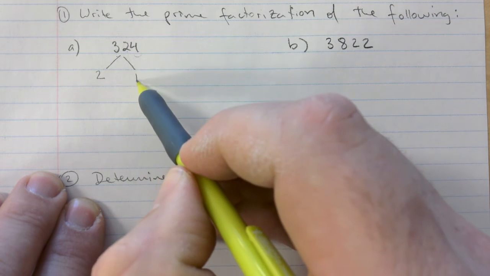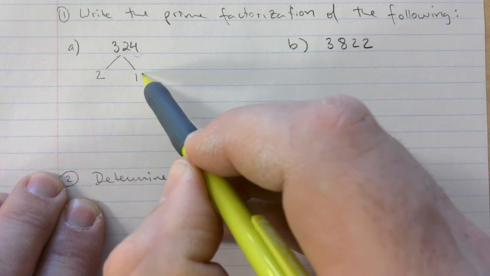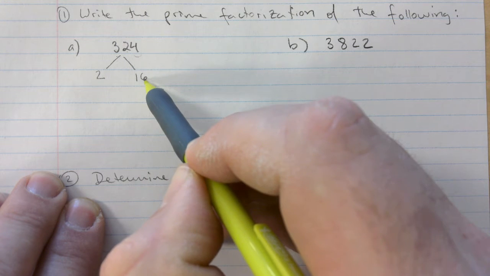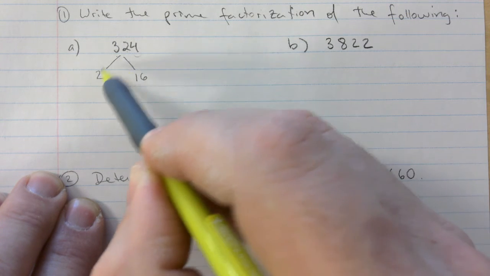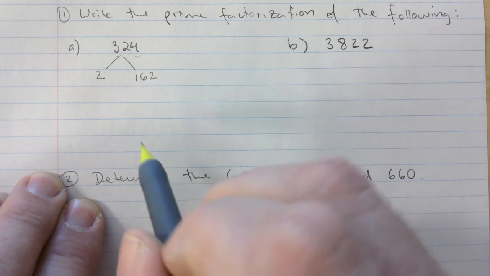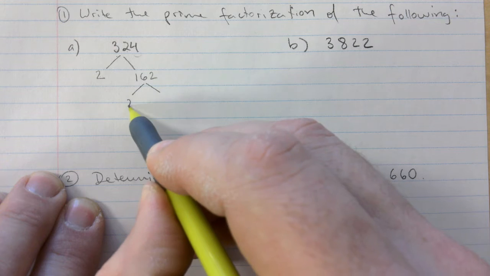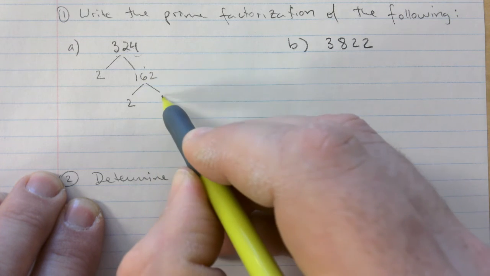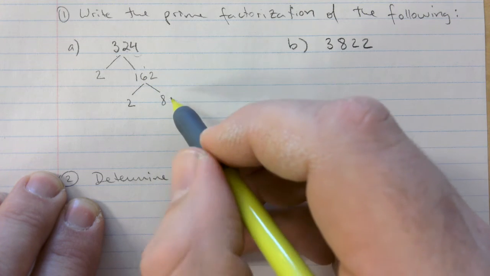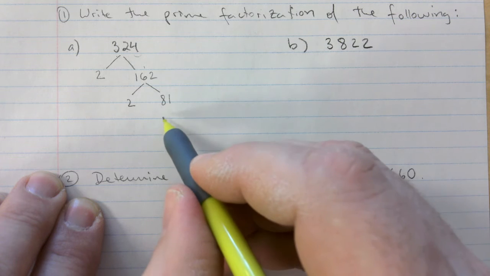2 goes into 3 one time. There's 12 left over. 2 goes in there 6 times. Nothing left over, so 2 goes into 4 2 times. So that's that. It's still even. So I'm going to go 2, right? Goes into 16 8 times, goes into 2 1 time.